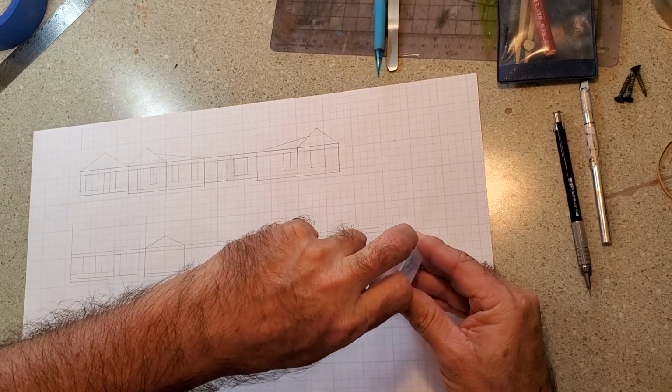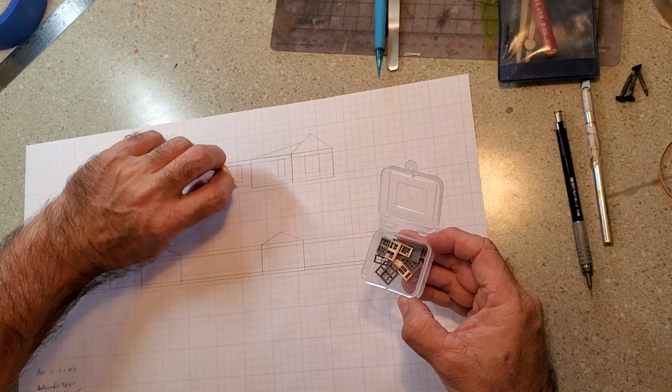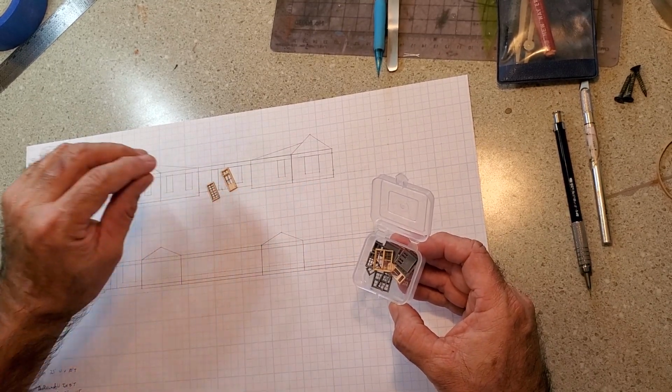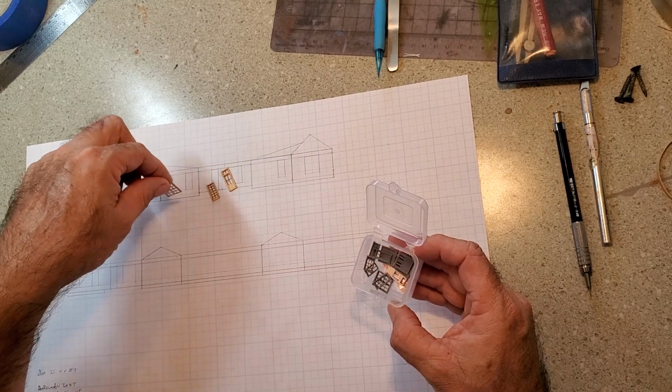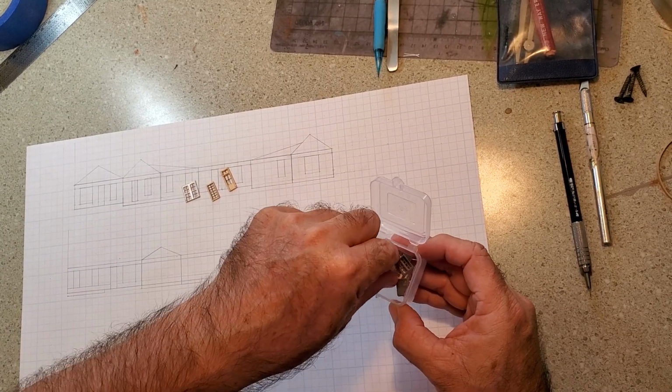I showed you in the first video what windows and doors I plan on using. I plan on using that door, that window, or I could end up using this door.